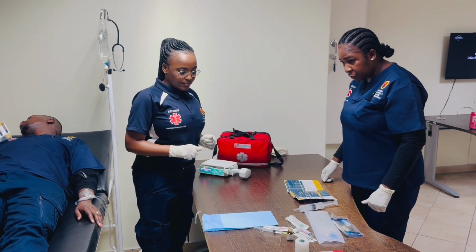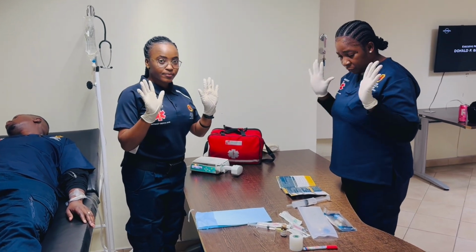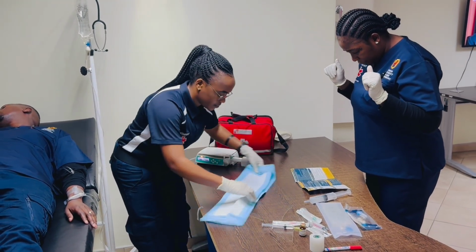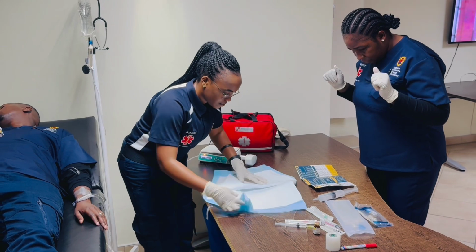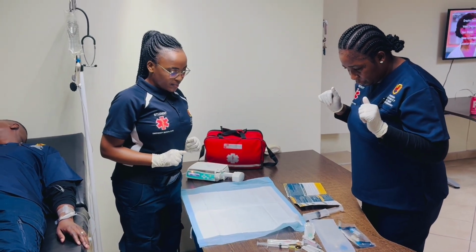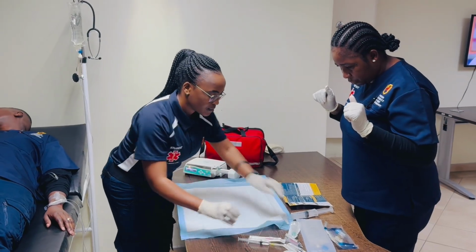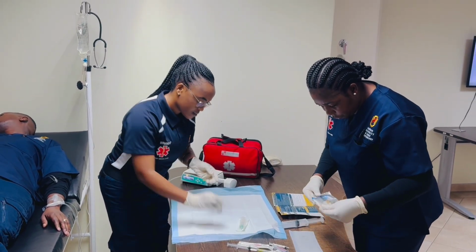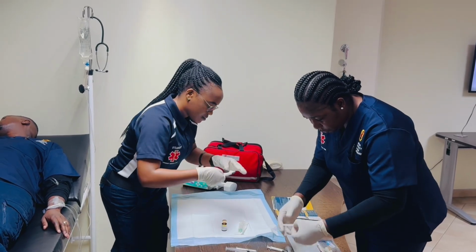Okay, so we are going to continue with our safety. Our medical staff will have their PPE on. We need to prepare a sterile working environment. They will prepare the linen saver. Once they are done with the preparation of the linen saver, we will then check our expiry dates, integrity and functionality of all the equipment as well as the drugs. And they will do that in a sterile manner.